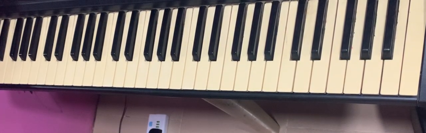Alright guys, so in our previous video we spoke about scales. If not all, we've spoken about a lot of scales. To continue with our theory lessons, we will talk about chords. You should know that chords are built from scales.